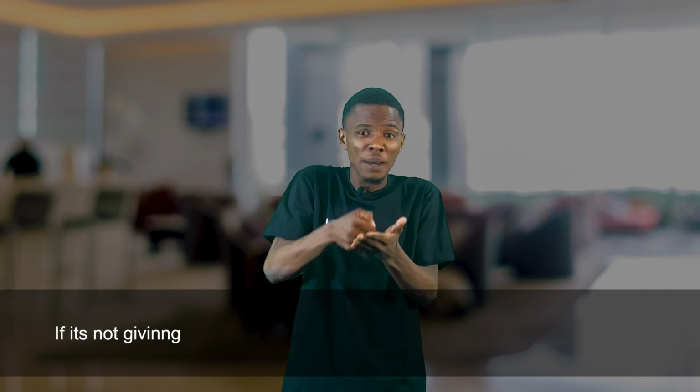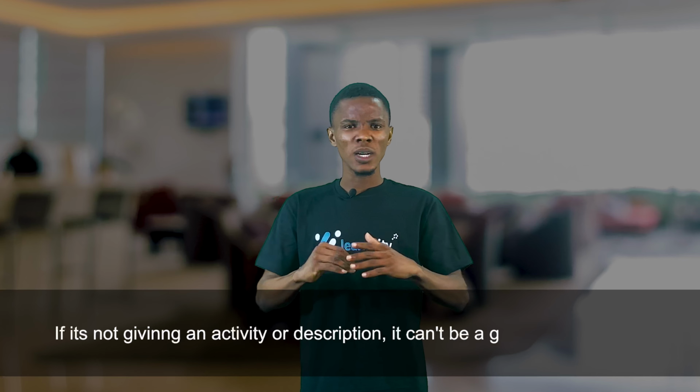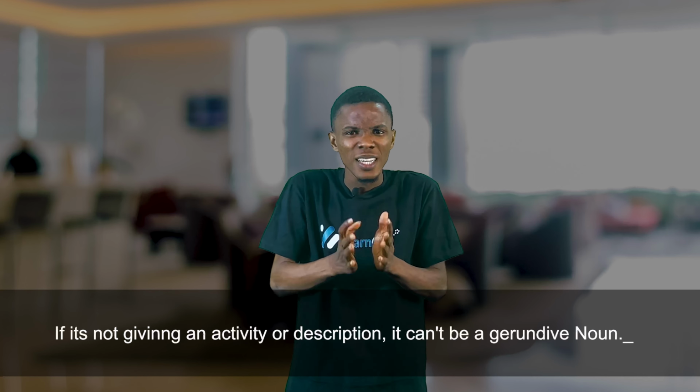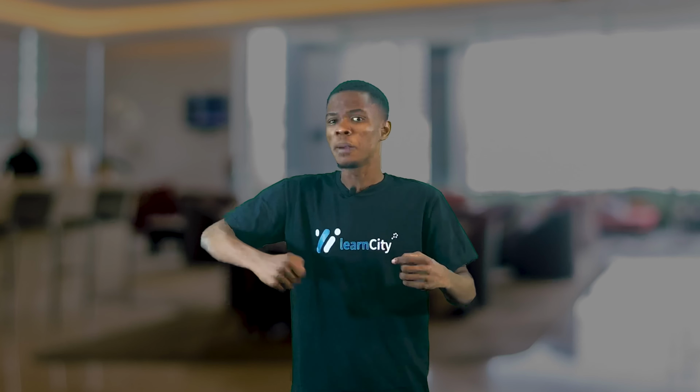Now you see that most of these gerundive nouns are actually activities or descriptions. Do you understand? Activity is a name, right? And description is also a name. So if it's not giving us the activities or the descriptions, then that can't be a gerundive noun. That will be a present participle or functioning as a participial phrase.